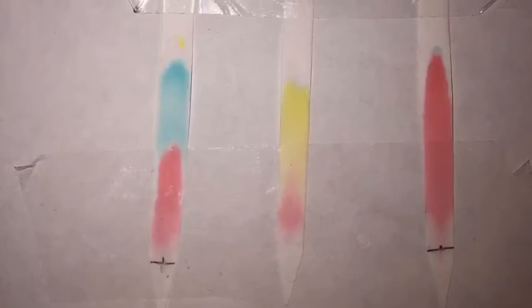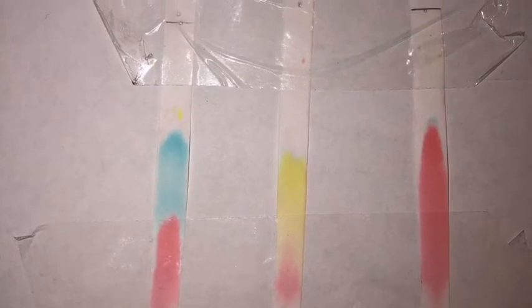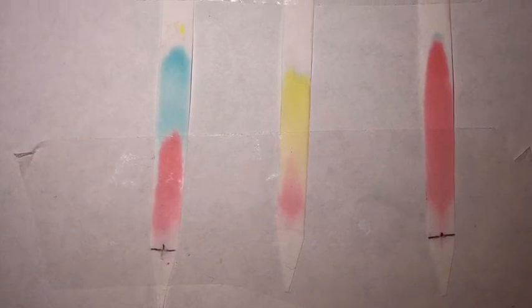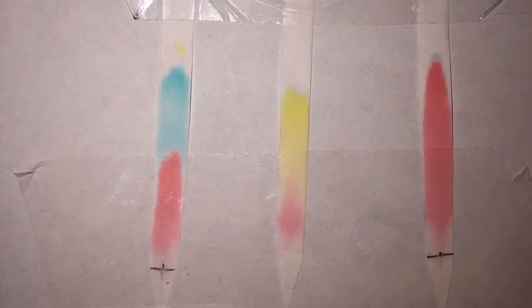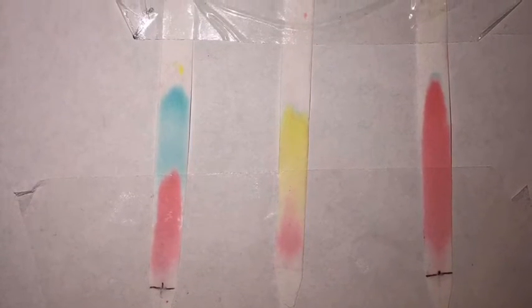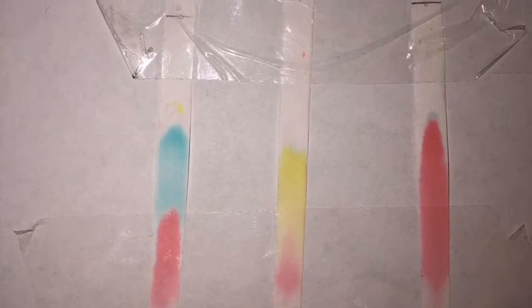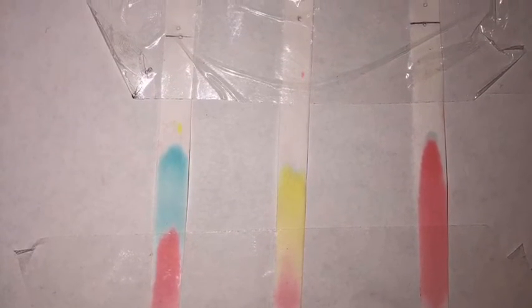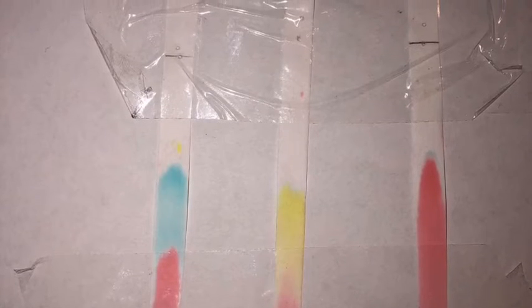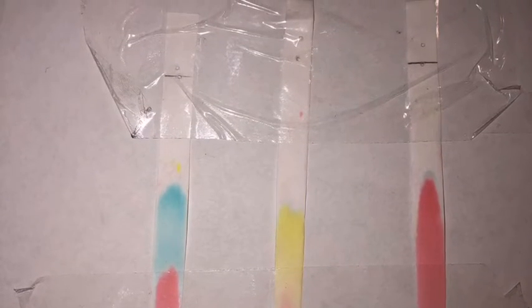These results of the grape, orange, and strawberry flavor revealed that grape and orange separated into 2 different colored components, where strawberry Kool-Aid did not separate. This means that strawberry was the only pure compound which consisted of only red number 40 dye, whereas orange and grape consisted of 2 colored dyes, blue number 1 and red number 40 for grape, yellow number 5 and red number 40 for orange.